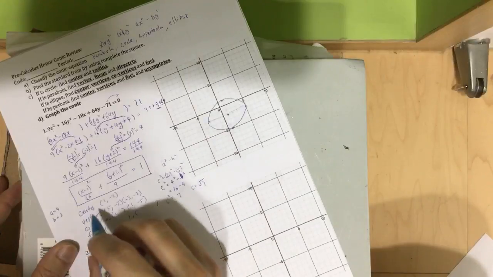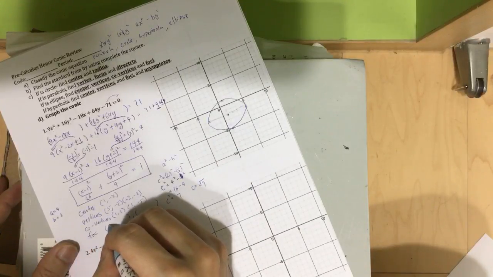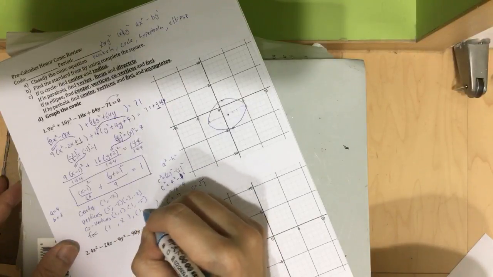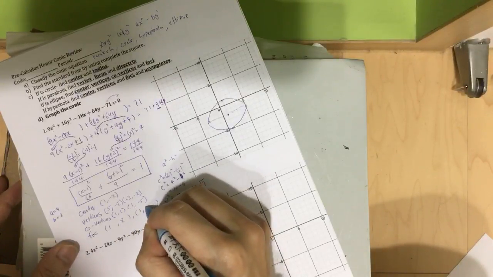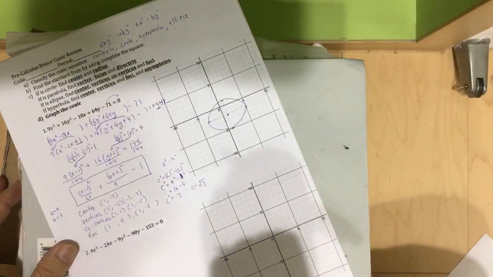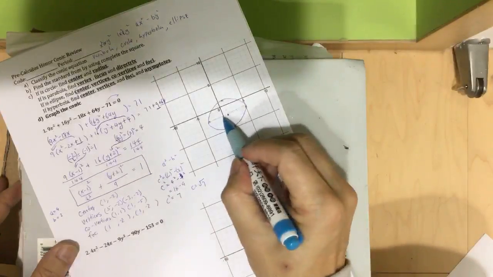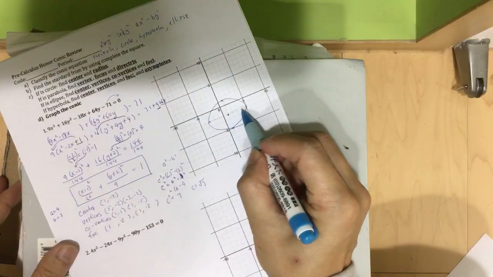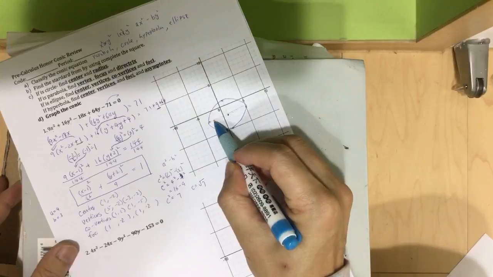And I'm going to write down the center, which is 1, -2. And we're going to add to the x direction because it's located here. So it's going to be this center adding to the x direction or subtracting from the x direction.